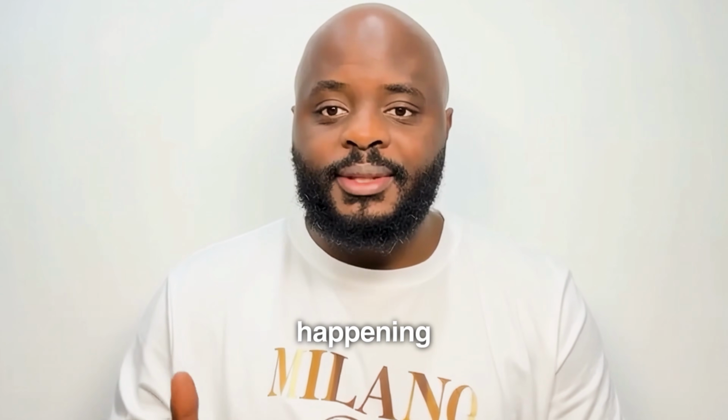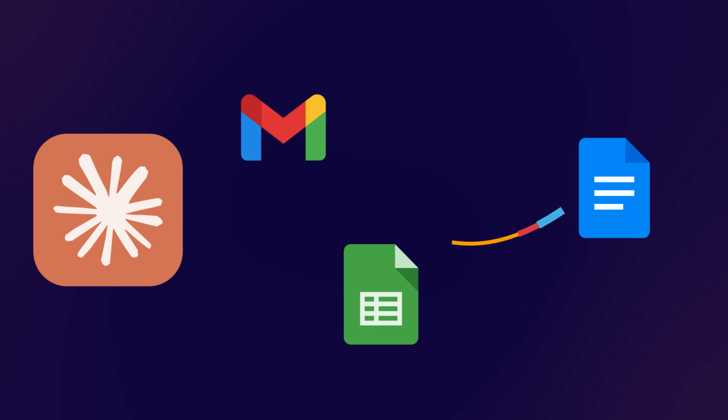So what is actually happening here? The whole setup runs through the Zapier MCP server. MCP stands for Model Context Protocol. Think of it as the bridge that connects Claude to the apps you already use every day. Without it, Claude can talk about your work. With it, Claude can actually do your work.